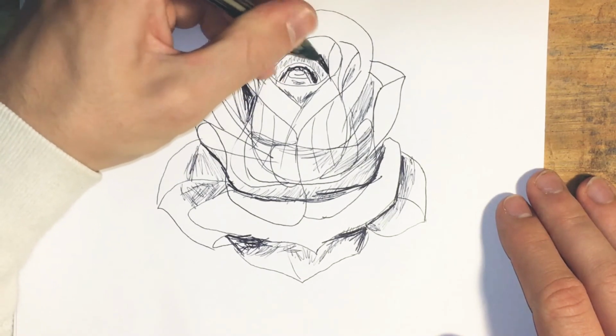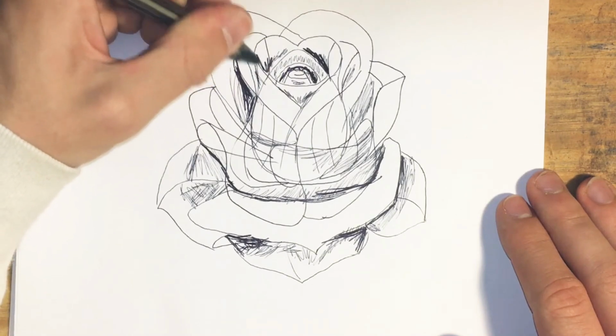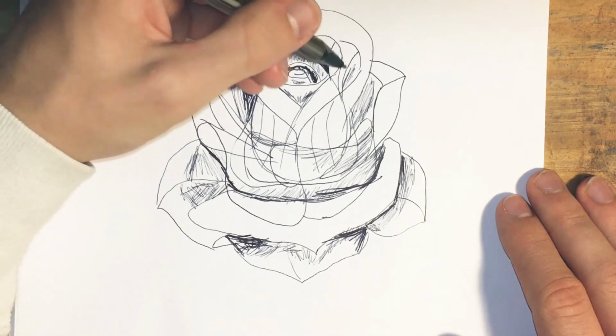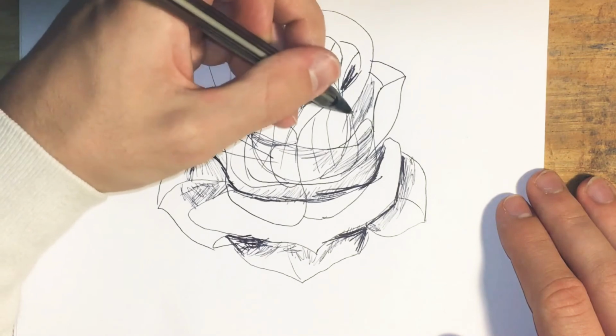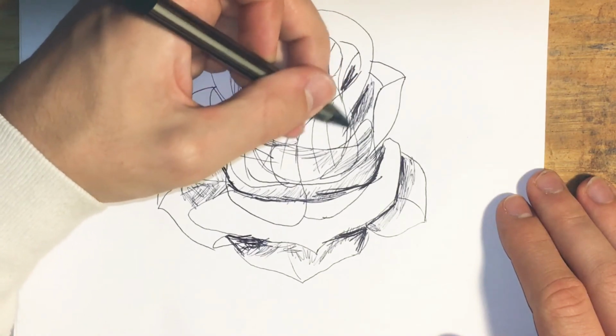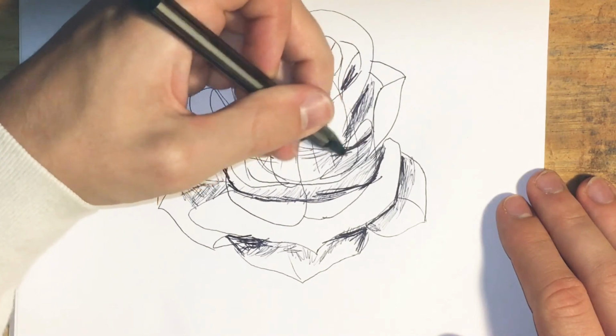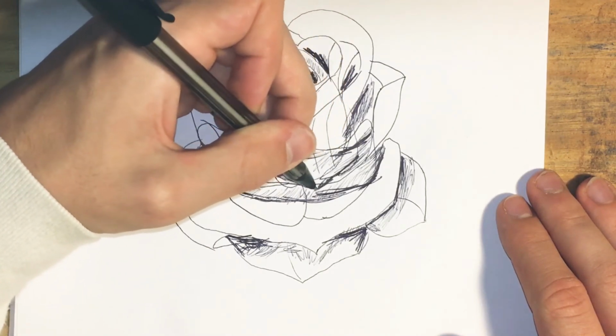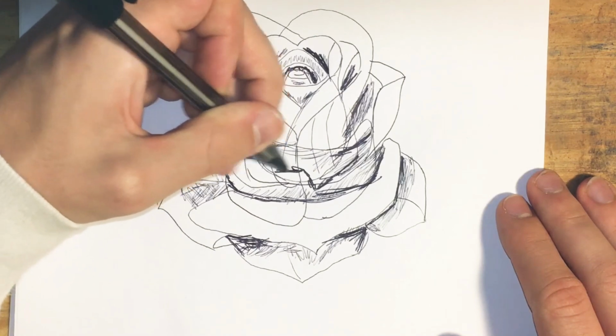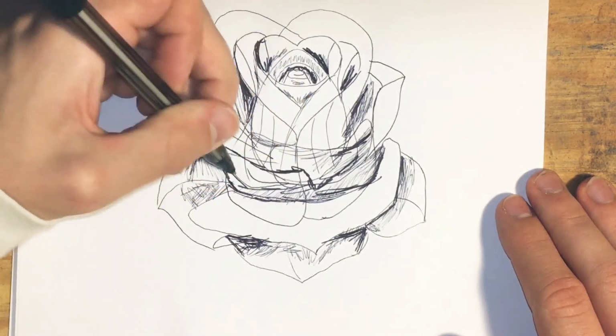Again, just on some of the petals, the big ones, the 3D ones, the edges of them, just the rims of them. And then we can move on into the bud. Just darker lines in the bud, petals, just to make it stand out a little bit more.